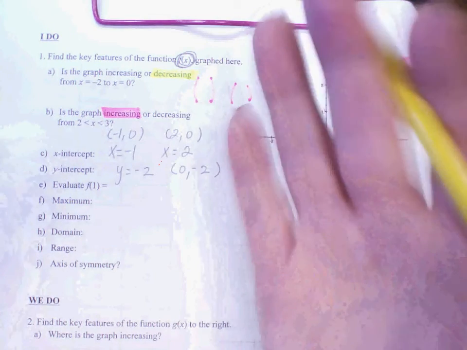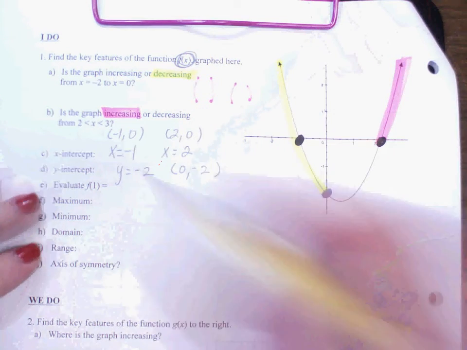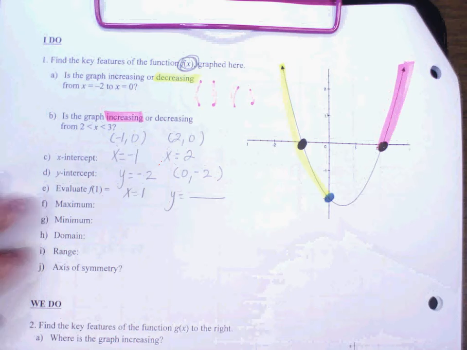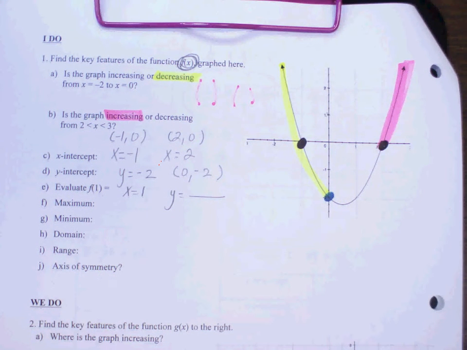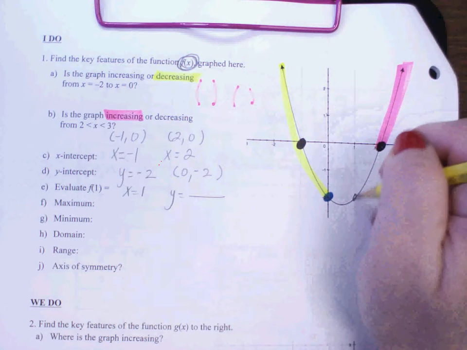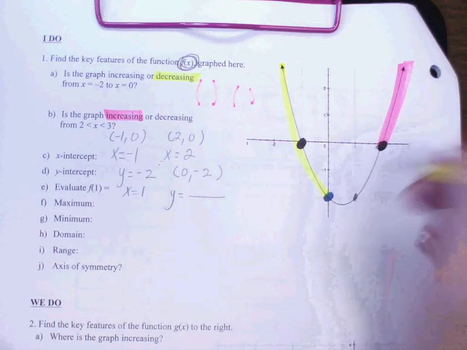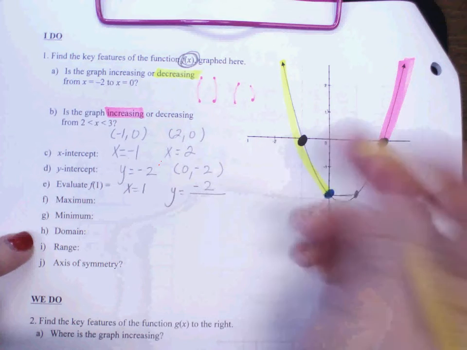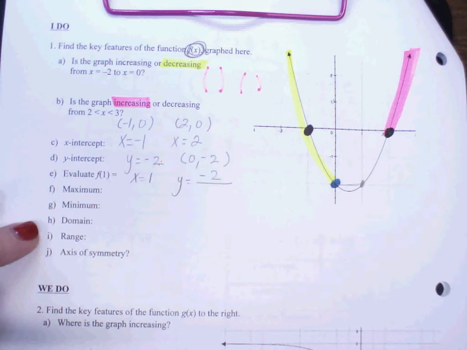Just look at it. If you don't know, look at the problem. The problem usually gives you the information that you need. When x equals 1, what is y? So talk to me. So when x equals 1, you go all the way down to where it touches. And that would be what? -2.